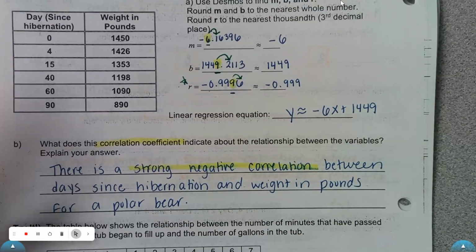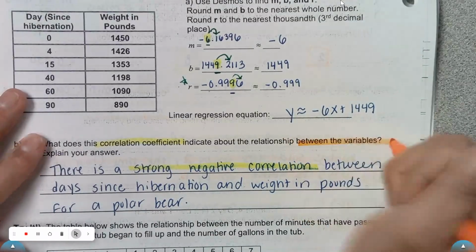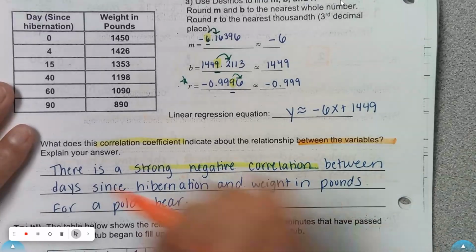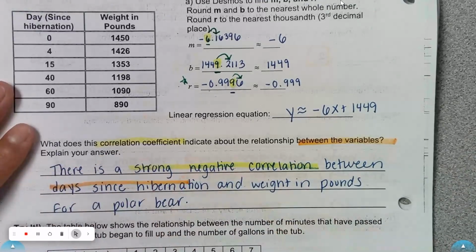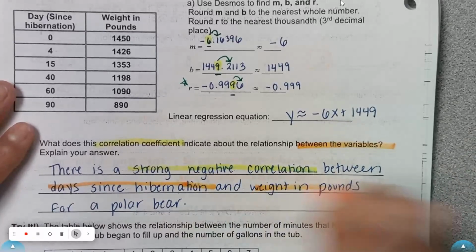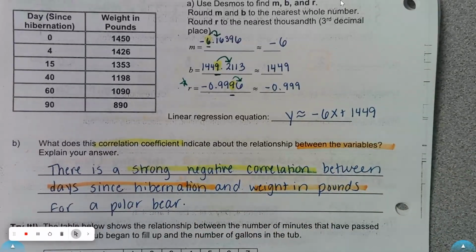So between the two variables is between the two things that we're talking about. And we're talking about days and weights. So just be very careful about the sentences because all the sentences are a little bit different.